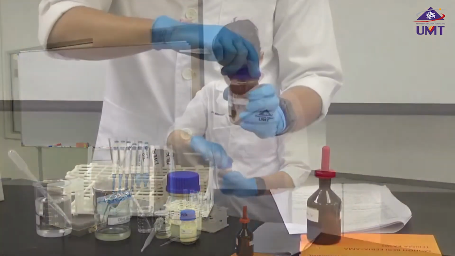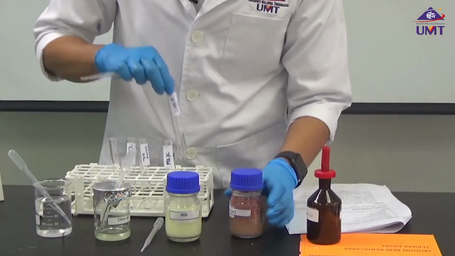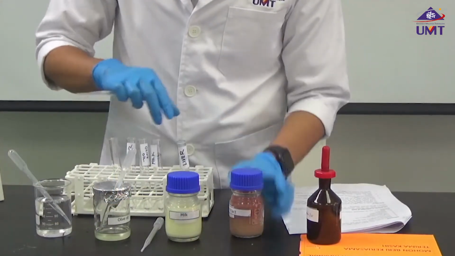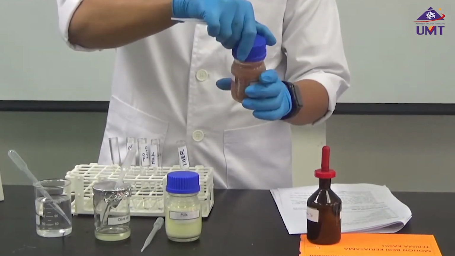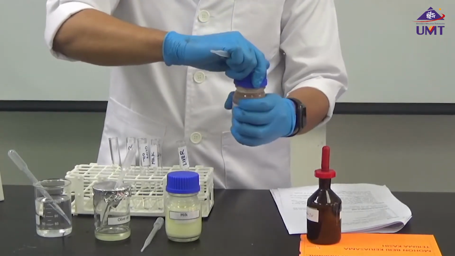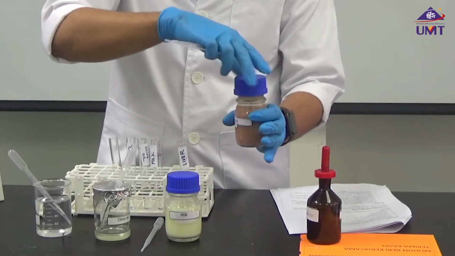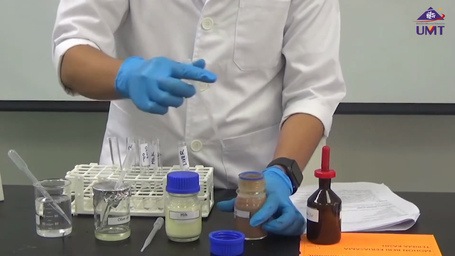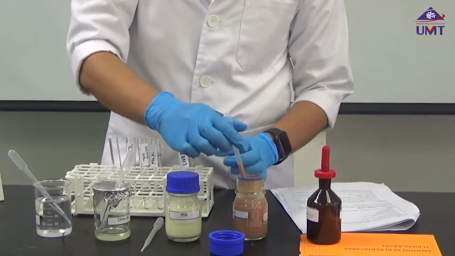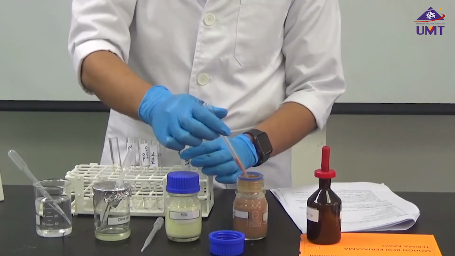The first one I'm going to add is the liver sample. Ten drops. That's all we need.